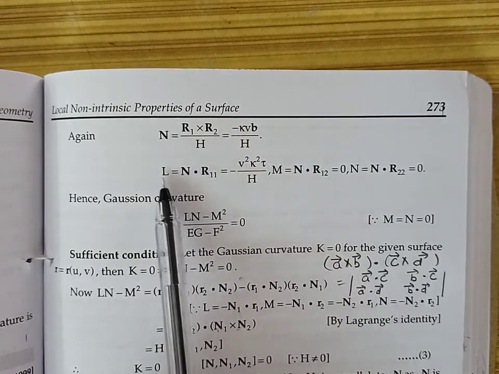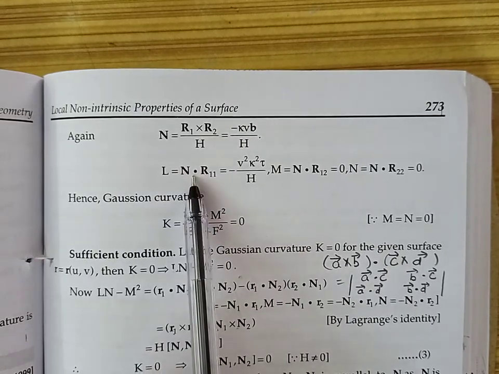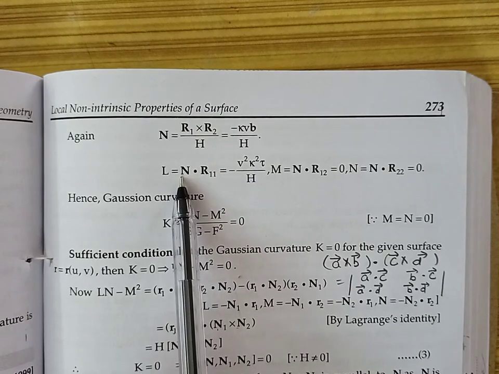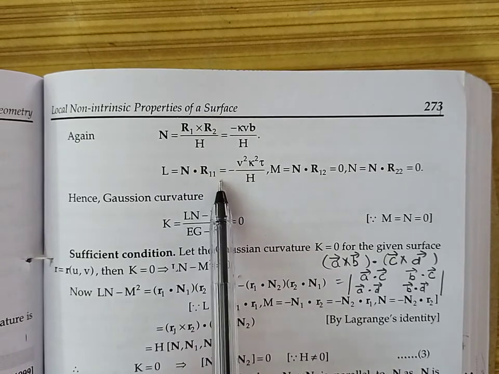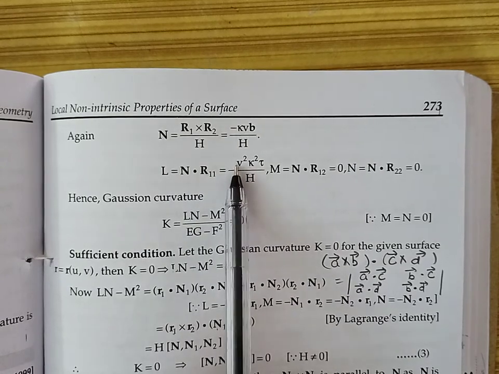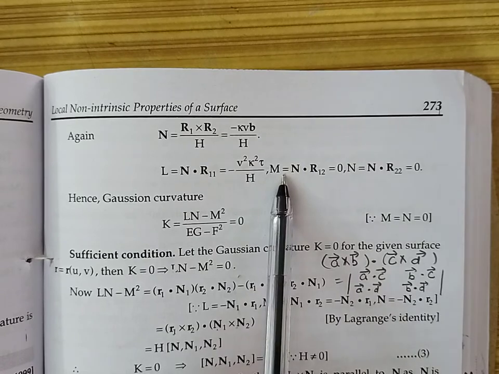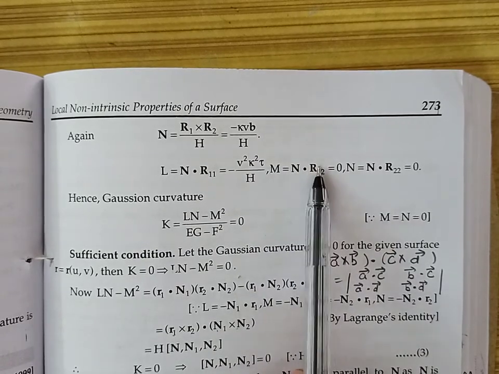Now by definition, as we discussed in chapter 4, L is given by the dot product of the normal unit vector n with the vector r11. Now n dot r11 is minus v square kappa square tau divided by h. M is given by vector n dot r12.